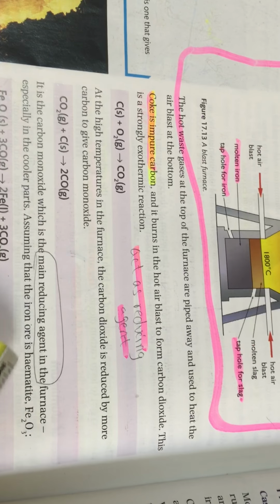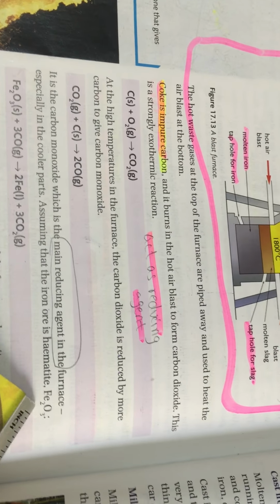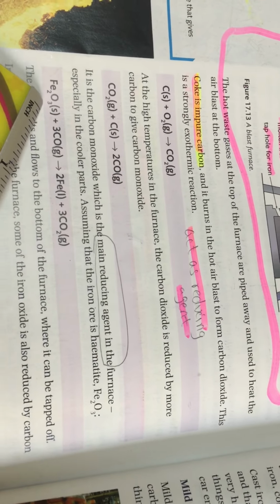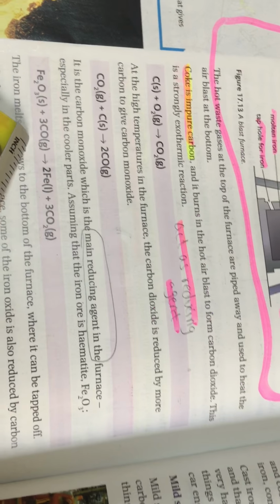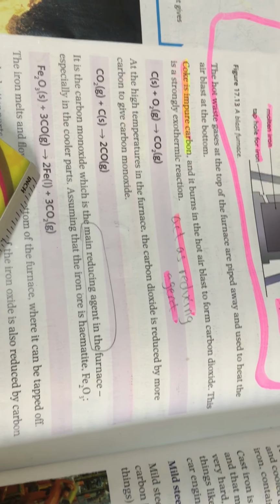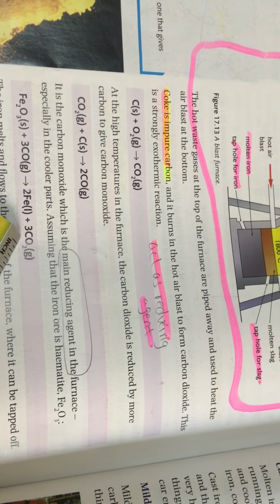Reducing agent for what? For hematite, for iron oxide, to remove the oxygen from it. As we see here, iron oxide hematite plus carbon monoxide reduces the hematite into iron and gives me carbon dioxide. Okay?